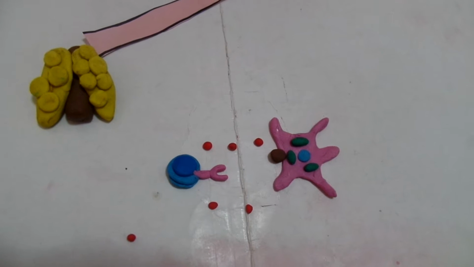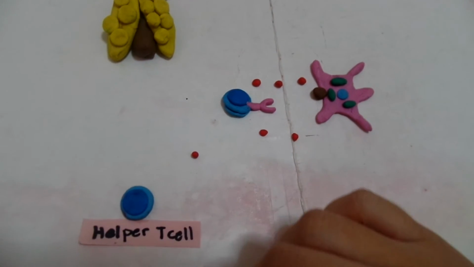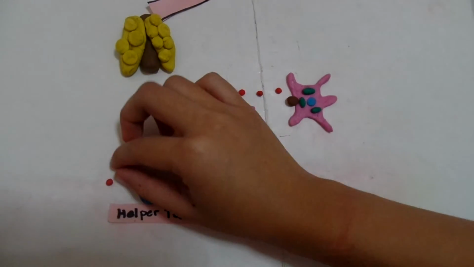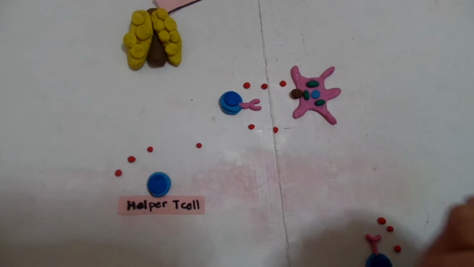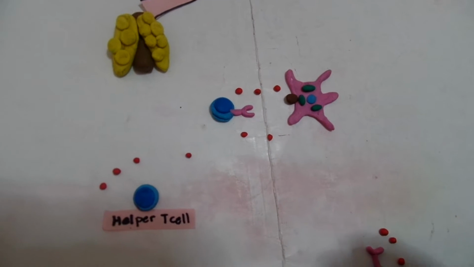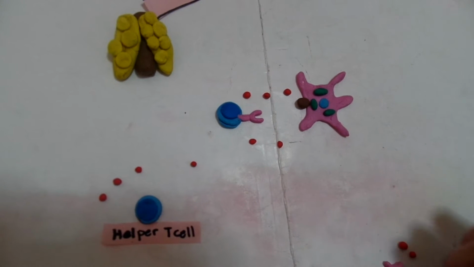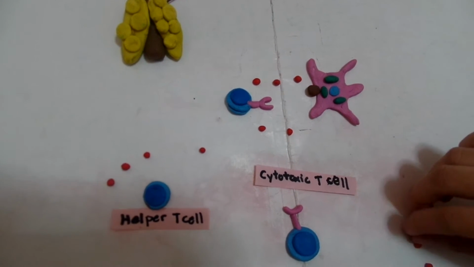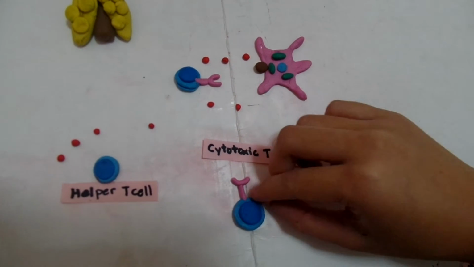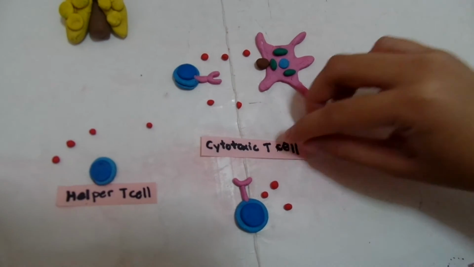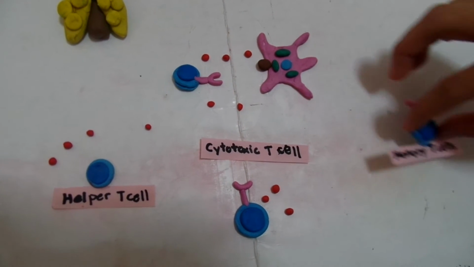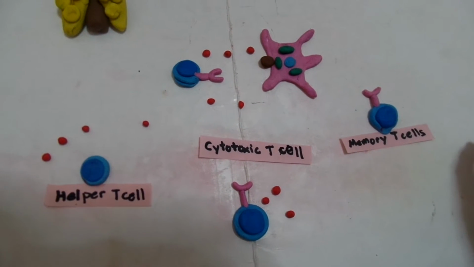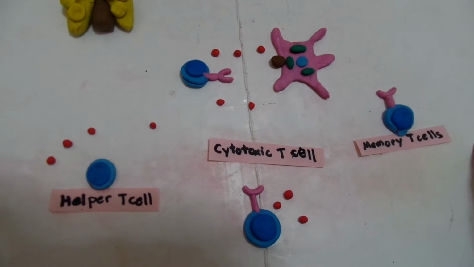Some T cells become helper T cells and secrete cytokines that attract fresh macrophages, neutrophils, and other lymphocytes, and other cytokines to direct the recruits once they arrive to the scene. Some T cells become cytotoxic T cells and track down cells infected with viruses. Some cytokines spur the growth of more T cells and become memory T cells so that when that antigen comes, the T cell will remember it.